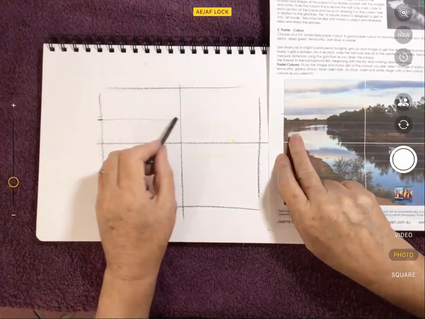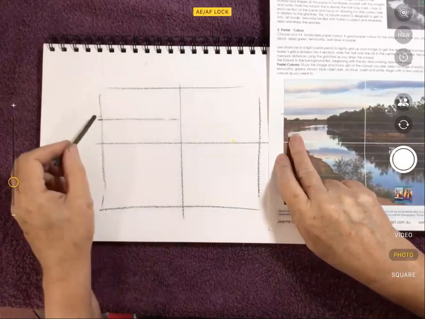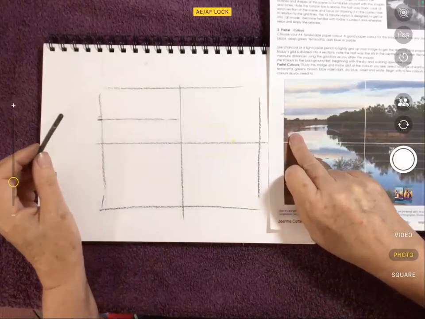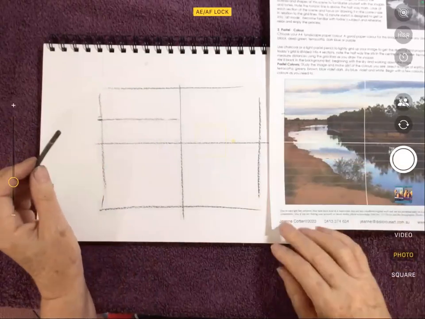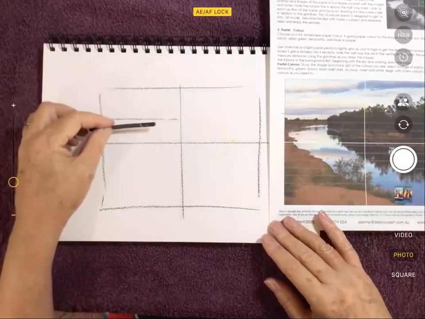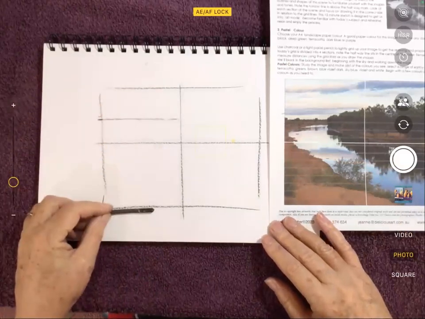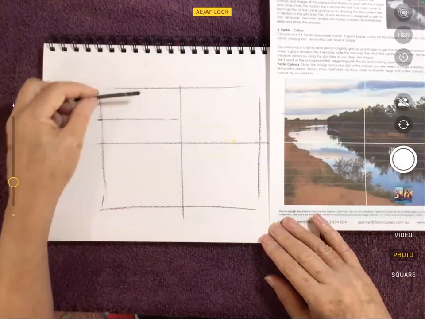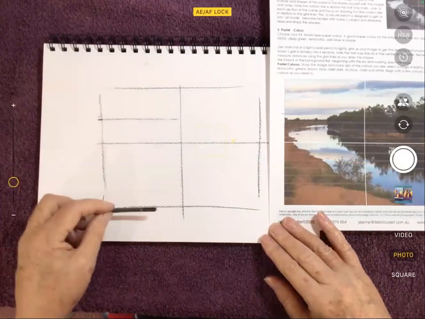Okay. When you're doing a landscape or something like this, it's always good to consider where the horizon line sits. There's the rule of thirds, which you've probably heard about, and that is to have either 1/3 of sky and 2/3 of earth or water landscape, or the other way around. So it's better to divide your picture into thirds rather than halves.